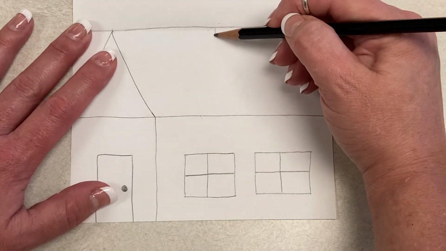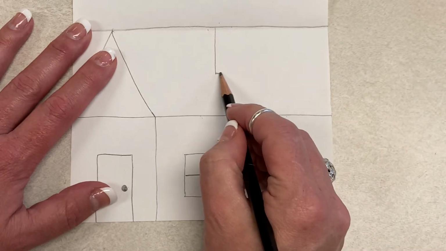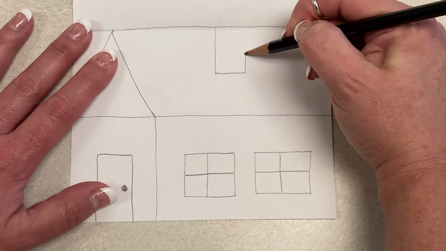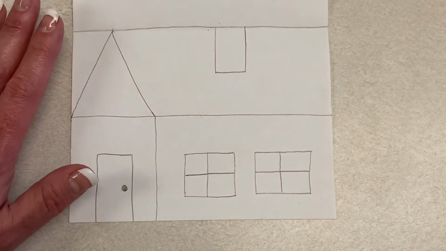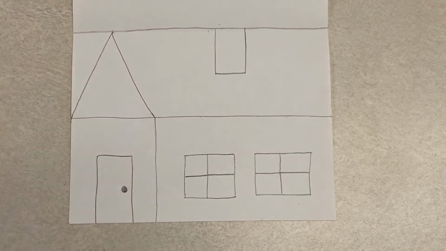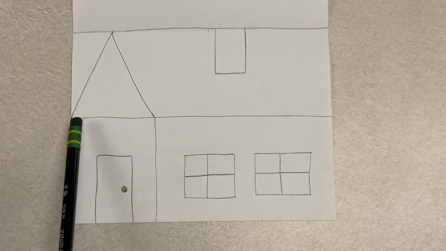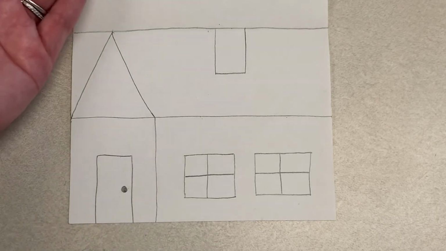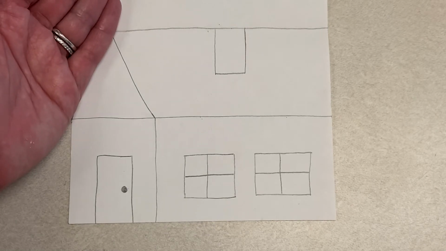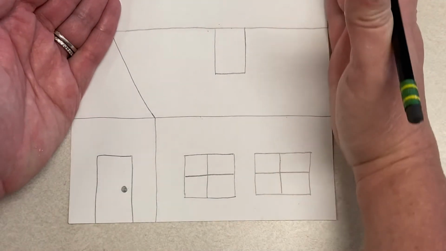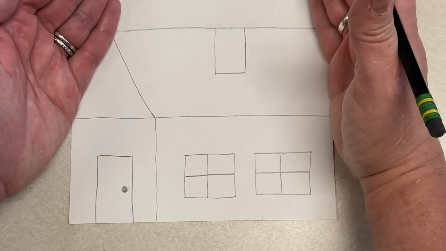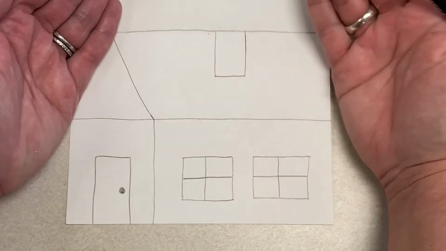So I draw long, short, long, just like that. All right, the last thing is going to be the roof line, because right now we have a triangle. So you see how this side is angled in, this side is straight up and down. We actually need to angle it in also.